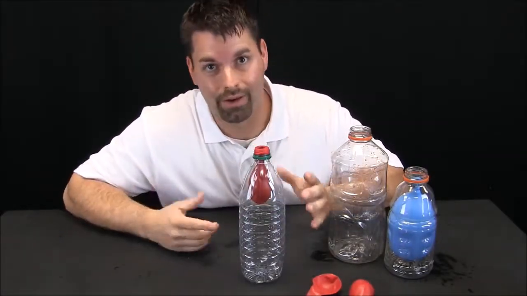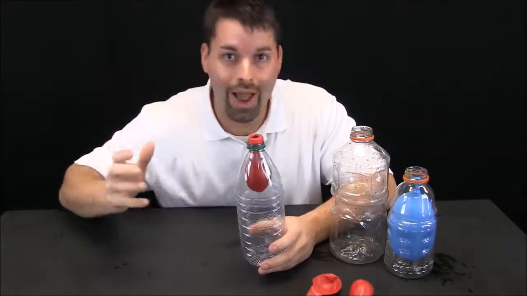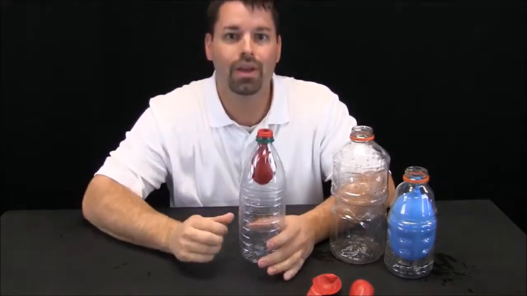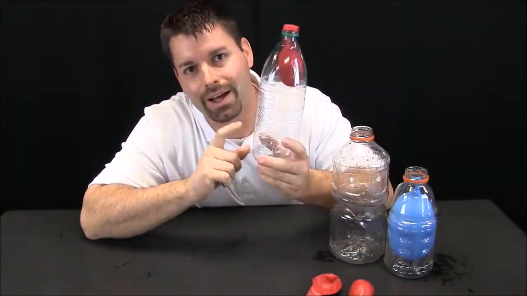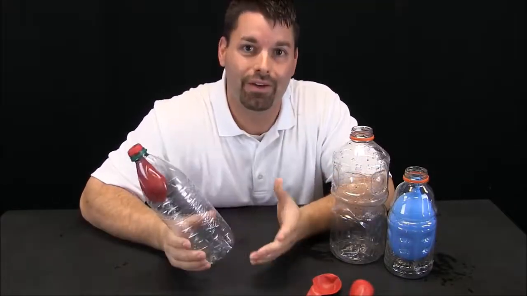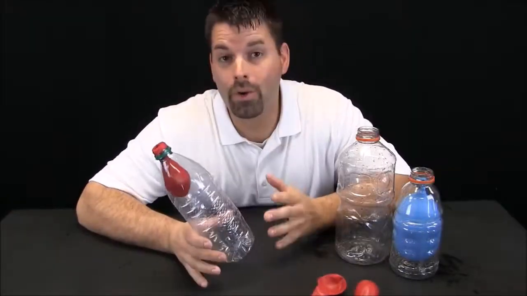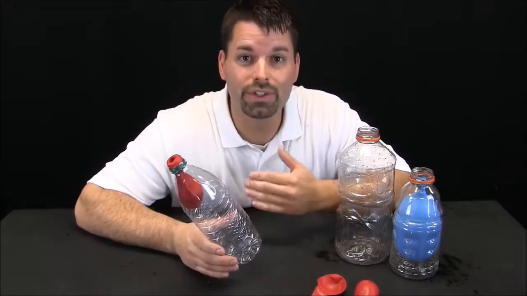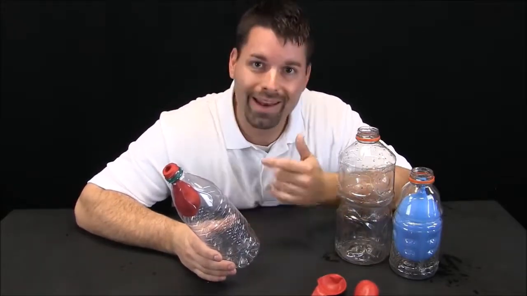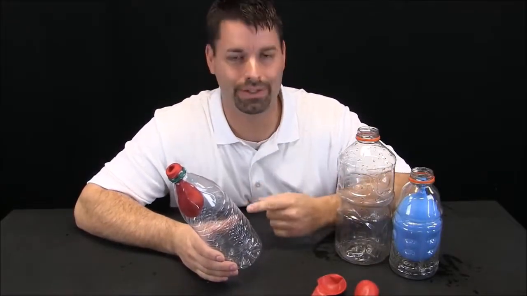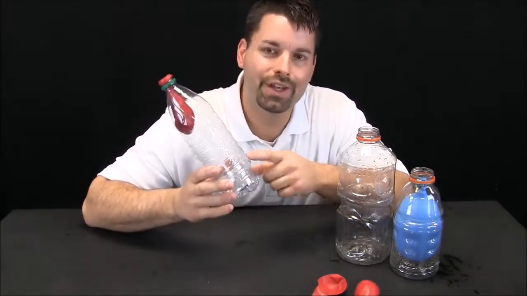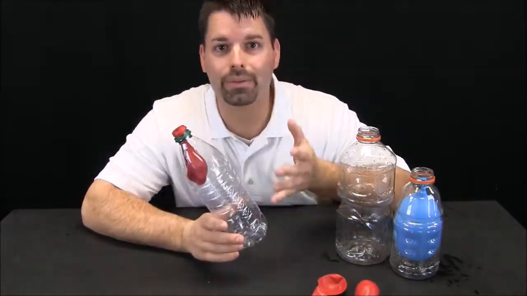Well, where is the air? I have air all around me, pushing down on me, and I also have air inside this bottle. I can't see it because air is invisible. Now, air may be invisible, but through science we've discovered that air is matter and air takes up space. So air inside this bottle is matter and it takes up space.